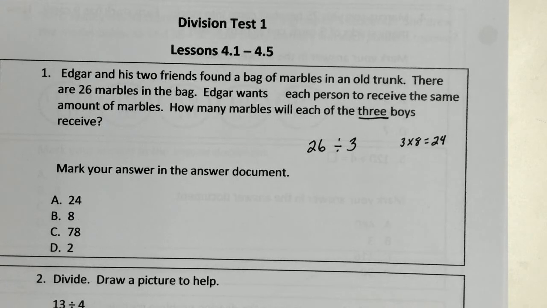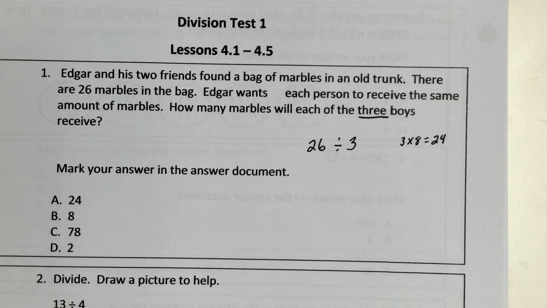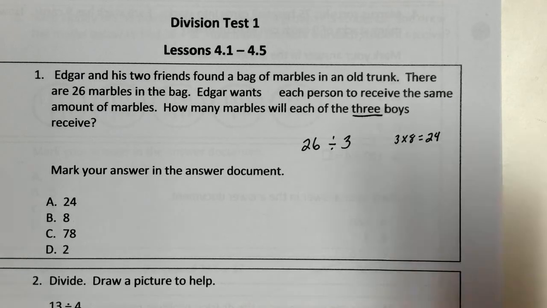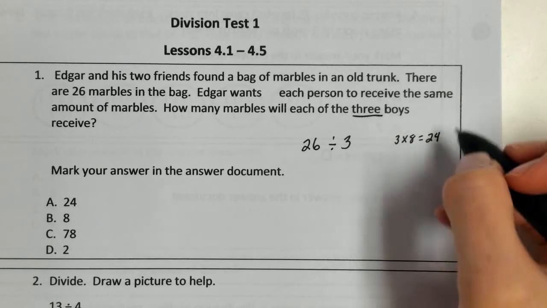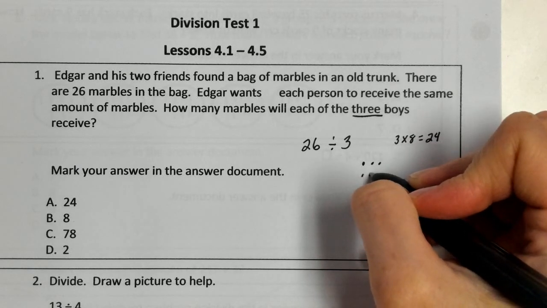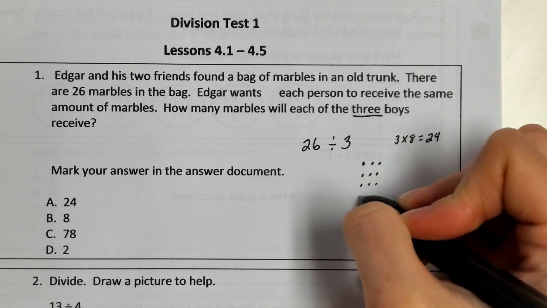Go ahead and finish explaining. 3 times 8 equals 24. Count up from 24. Okay. So what you're saying is 3 times 8. So that means I have 8 groups of 3. Which is 24.